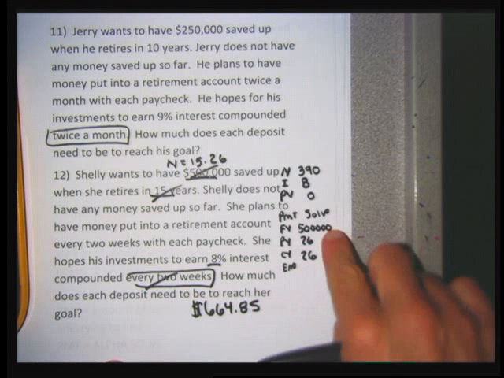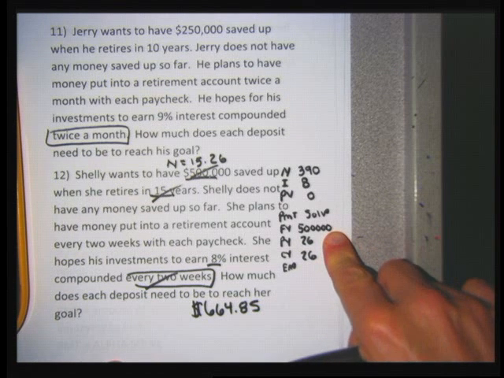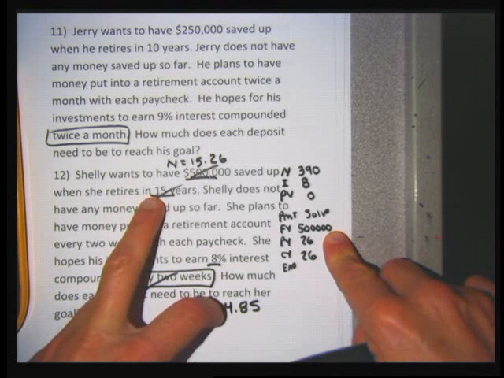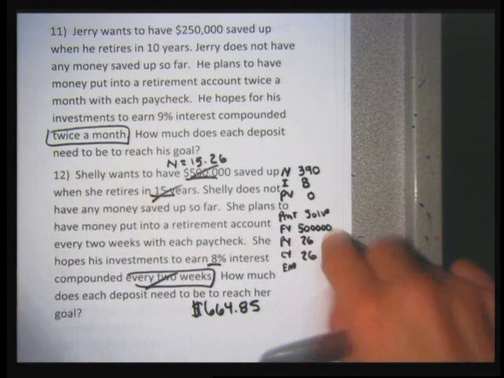So to get to $500,000, which is less than the last problem, I have to put about $1,300 or $1,400 away a month because I only have 15 years. When you crunch the time, it's a heck of a lot harder to grow to a big dollar amount.